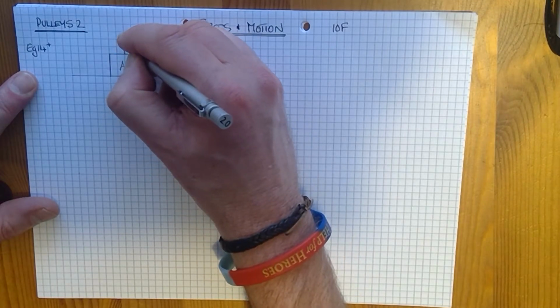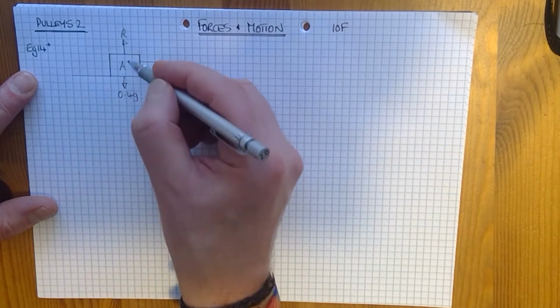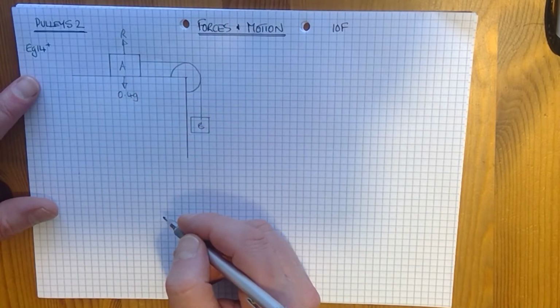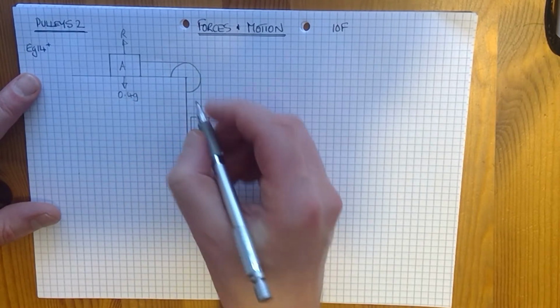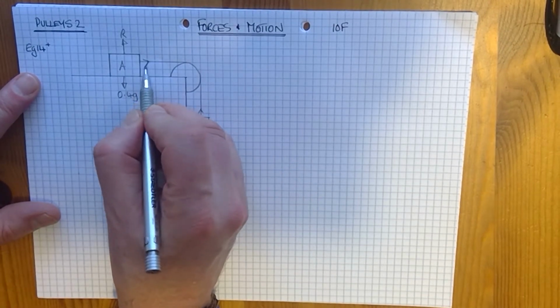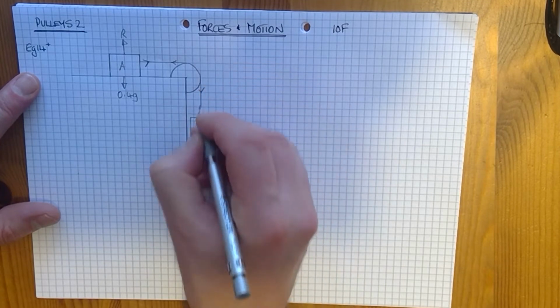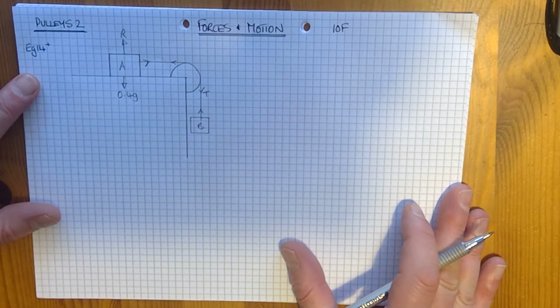If we have a force arrow downwards, then we must have a normal going upwards, as this object clearly isn't falling through the table. It's a light inextensible string, so the tension pulling that up, the tension pulling that way, and the tension pulling against the pulley that way and that way, all of these are the same. They are T.